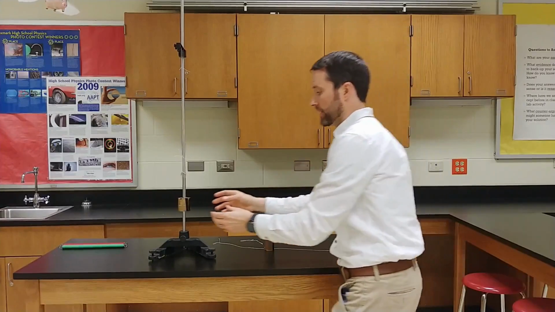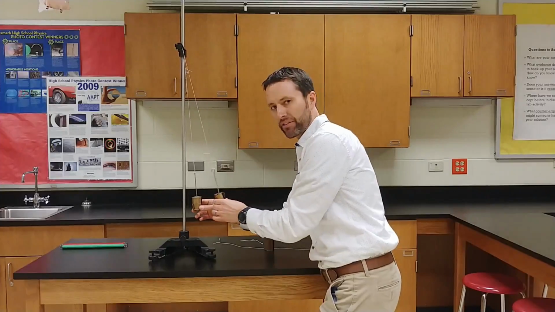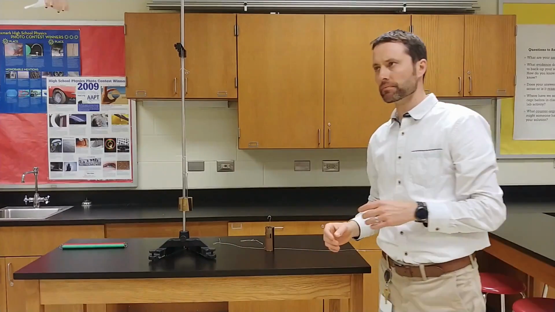So apparently, whether you pull one back a little bit or one back farther, it really doesn't affect the period of oscillation. So when we're talking about the period of a pendulum system, mass has no effect. How far you pull it back has no effect. The only thing that we've been able to see affect it is the length of the pendulum.